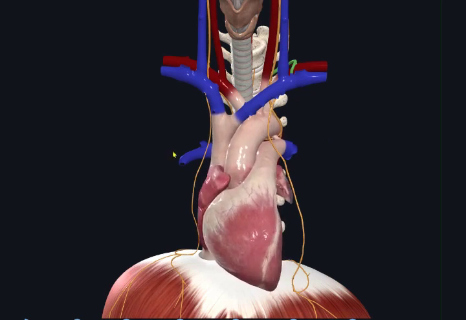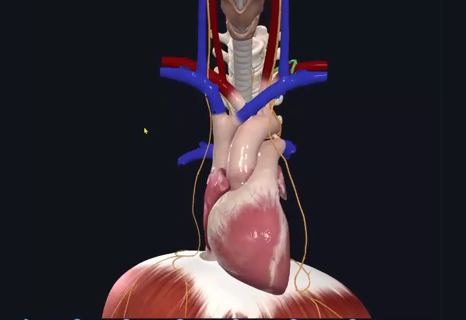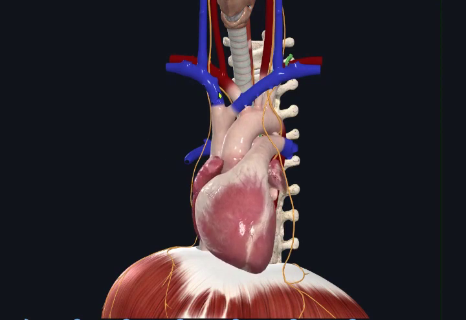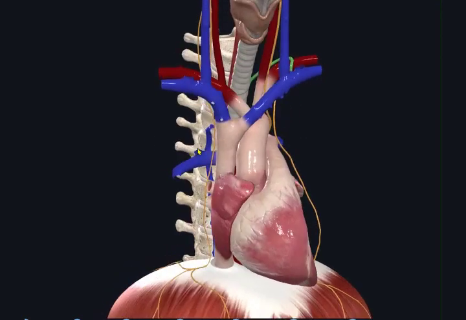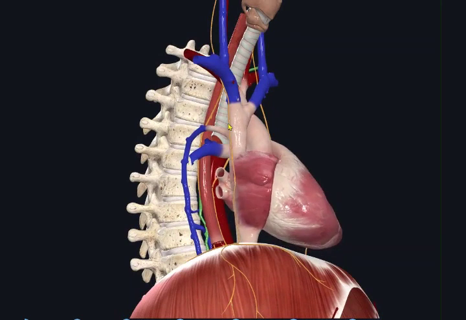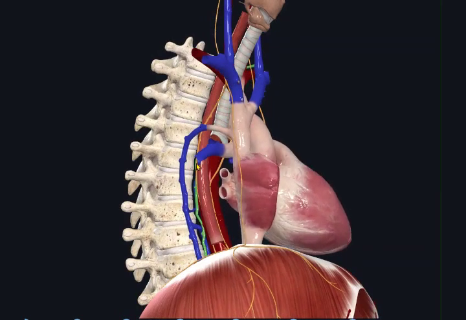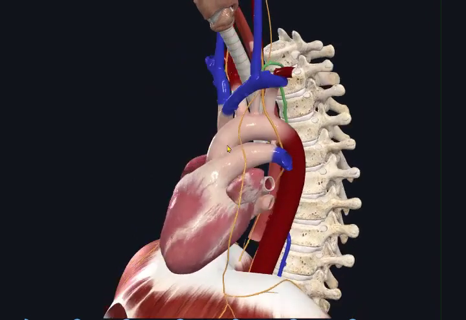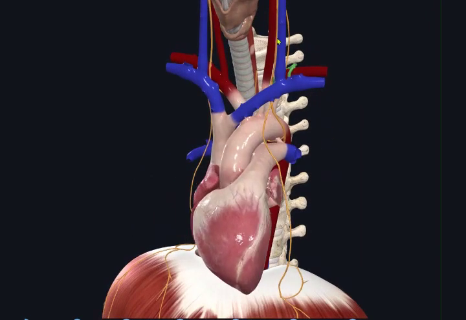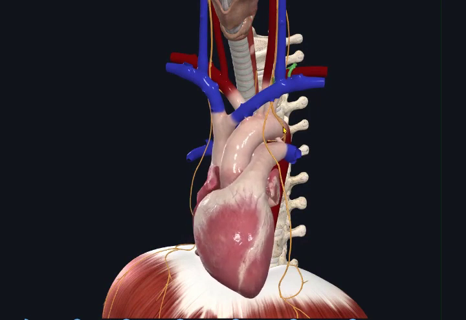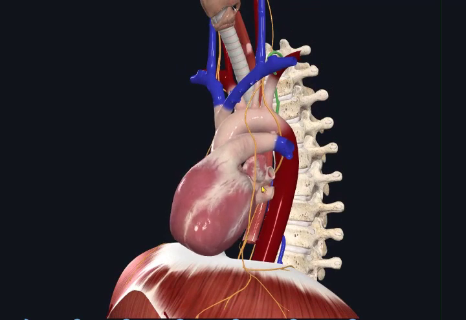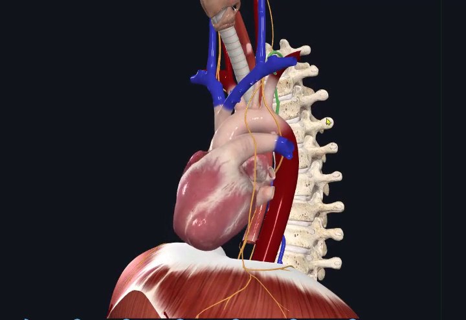In addition to the phrenic, we have the vagus nerve. This is the right vagus. It descends here to go on the right side of the trachea, and then it reaches the esophagus to make the esophageal plexus. The left vagus also descends here. At first it was in the carotid sheath in the neck, and then it descended on the arch of the aorta, and then it goes to the esophagus to make the esophageal plexus.